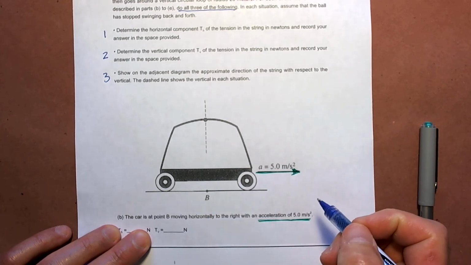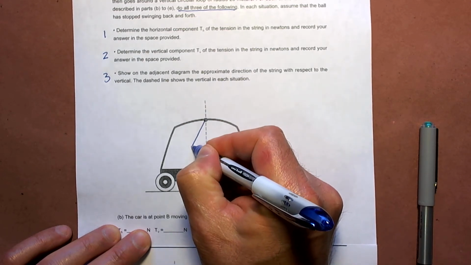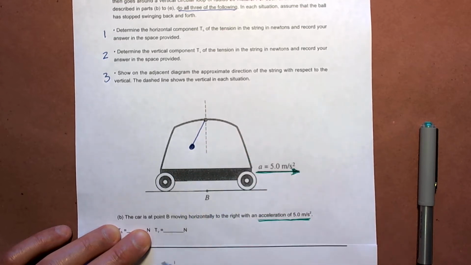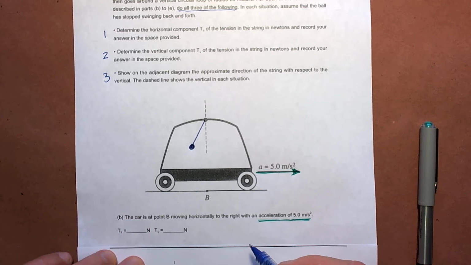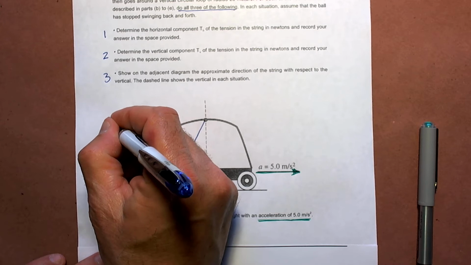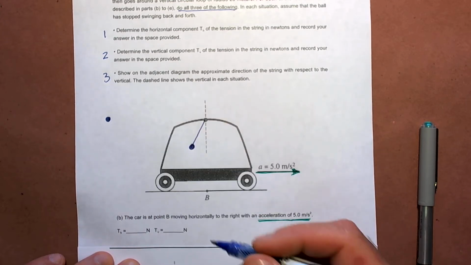Now, if it's accelerating at 5 meters per second squared to the right, that means the ball is going to be hanging down to the bottom towards the back of the cart, or in the opposite direction of the acceleration. Now it doesn't ask us to do this, but I'm going to go ahead and draw a free body diagram, because that's always a good first step of your force problems.